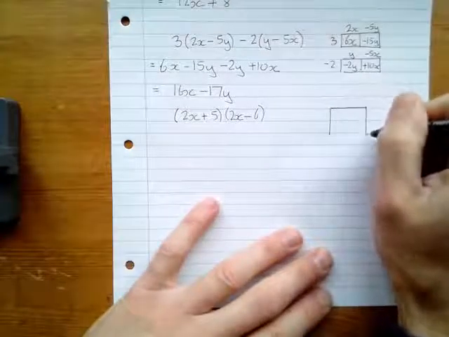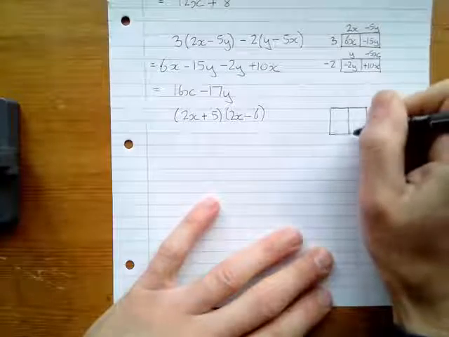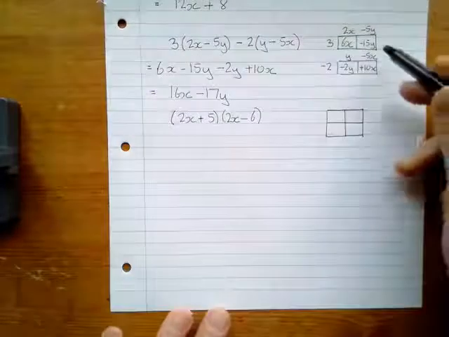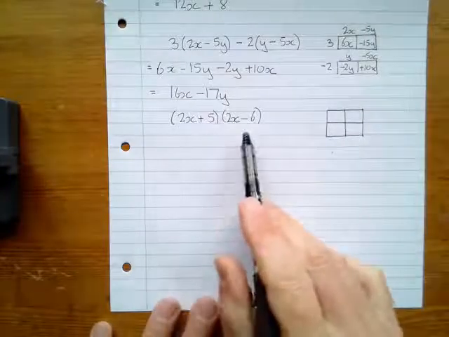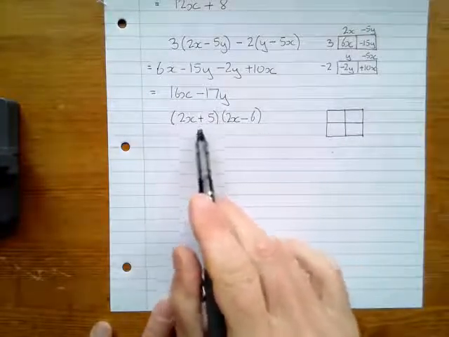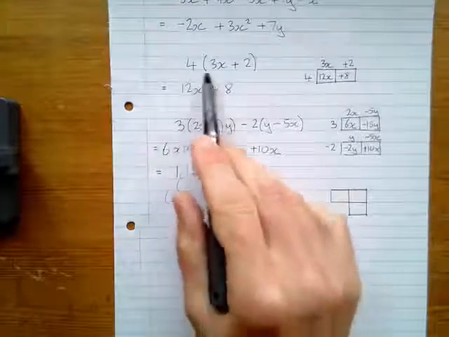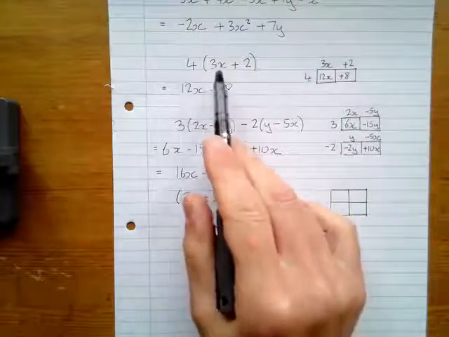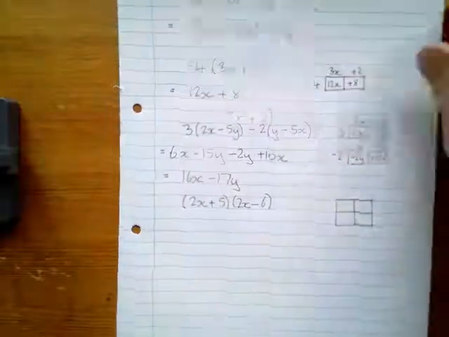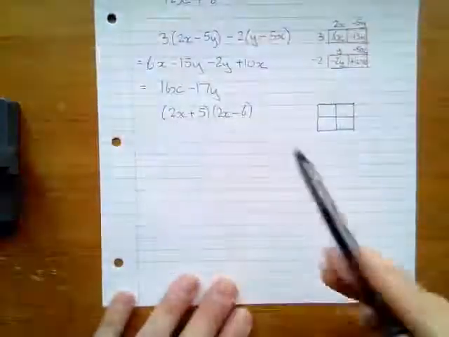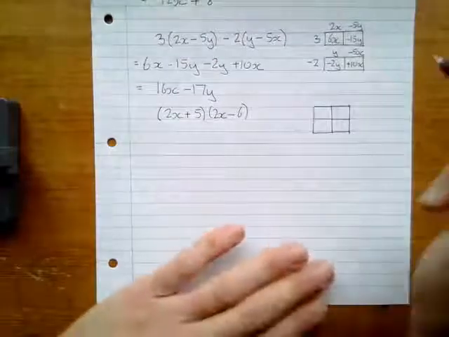So I will do this one using boxes. This time it's a different shape though, because I've got two things multiplied together, each of which has two things in it. Earlier on, these were one thing multiplied by something with two things, so I had a different shape box. Okay, so that's my shape of my box for this one here.